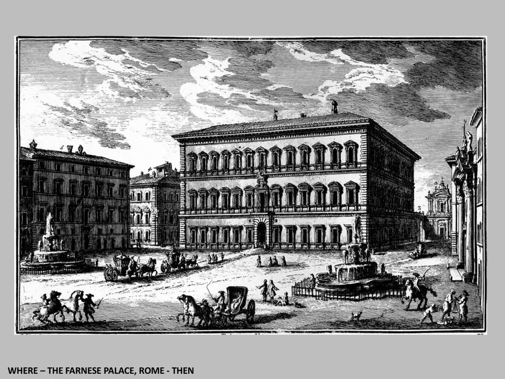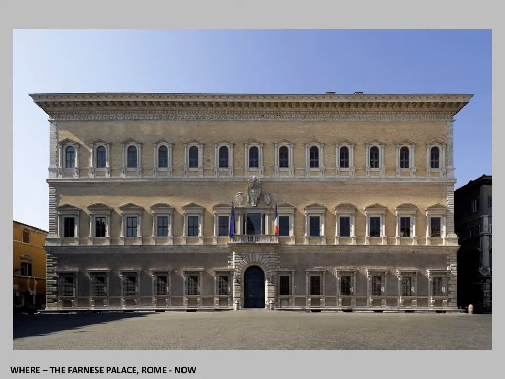But back to the commission. Odoardo was commissioning the work for the Farnese Palace in Rome. Here is a mid-18th century engraving of Palazzo Farnese. And here's a more modern photo.